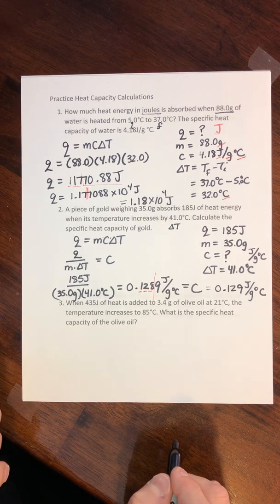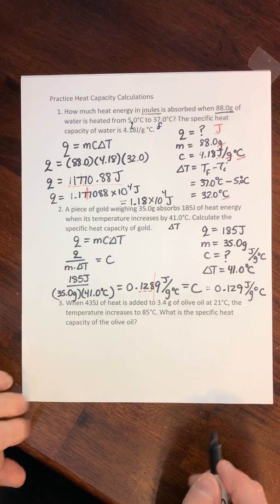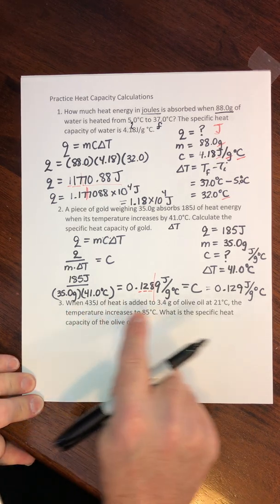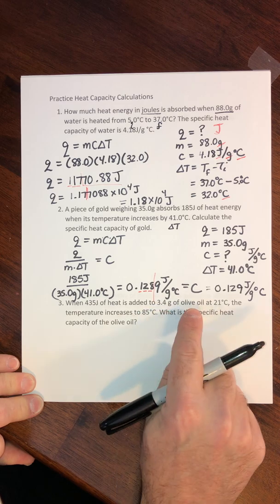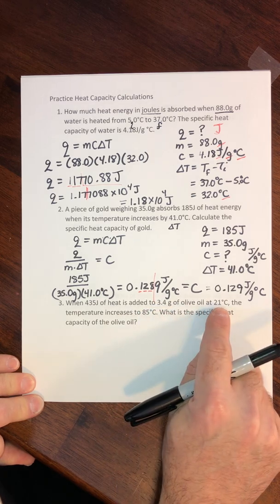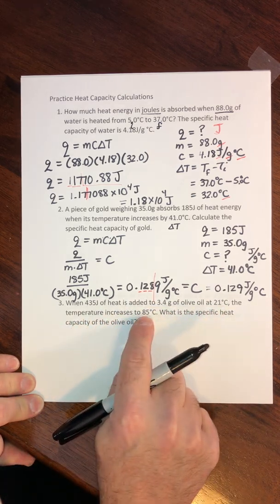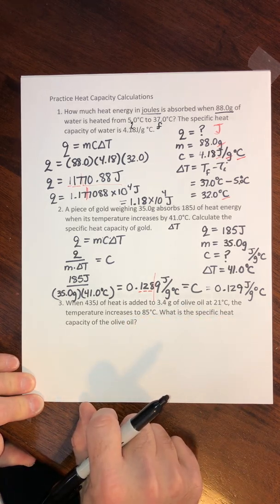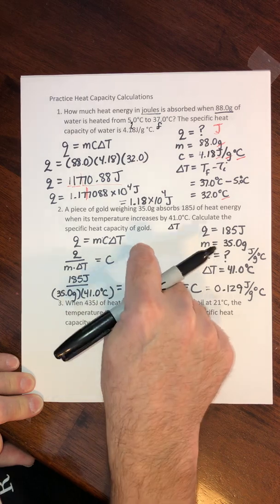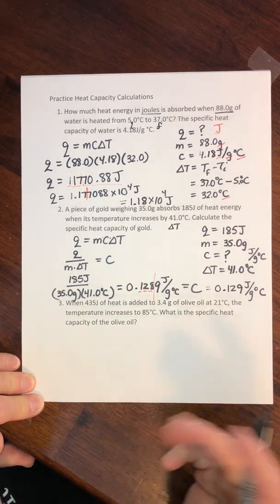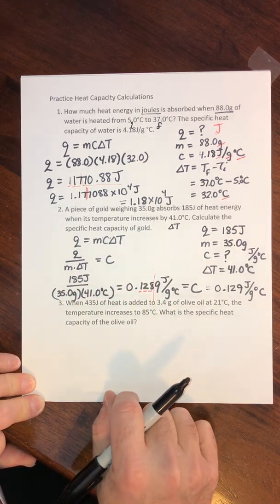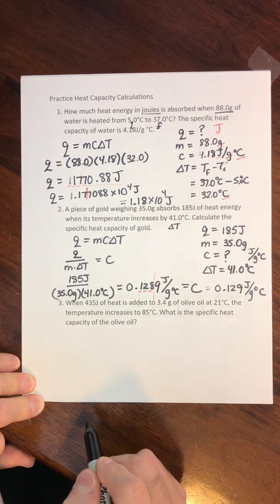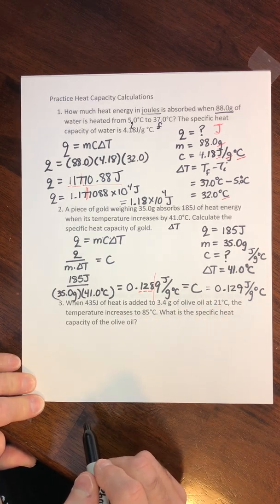All right, let's try another one. It says, when 435 joules of heat is added to 3.4 grams of olive oil at 21 degrees Celsius, the temperature increases to 85. What is the specific heat capacity of olive oil? Now, it turns out that this problem really is the same as this one, but you've got to do a bit more work, right? For this one here, they're telling you the initial and the final temperatures, so you've got to work for the delta T.